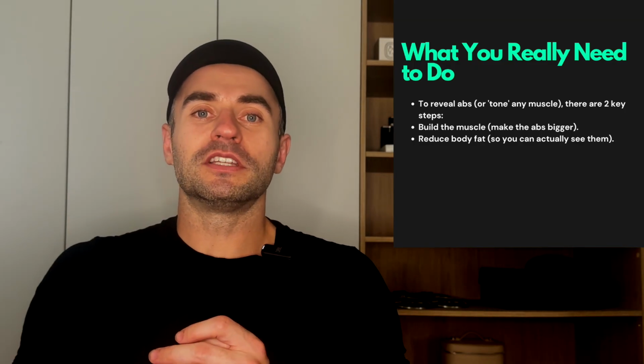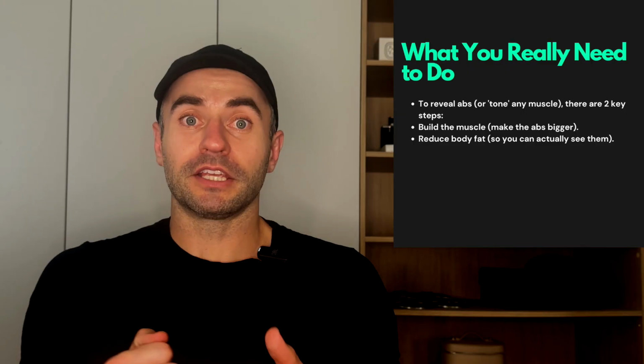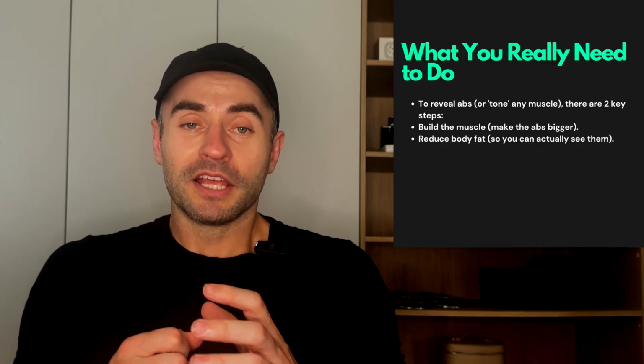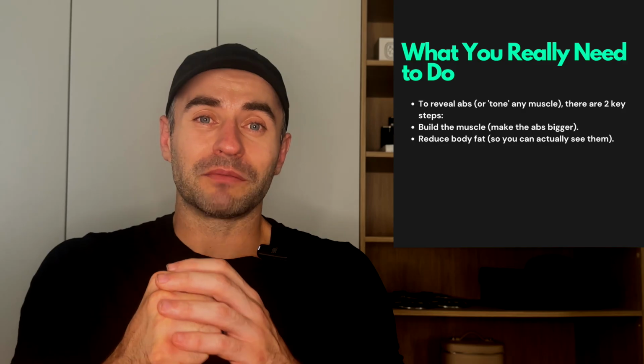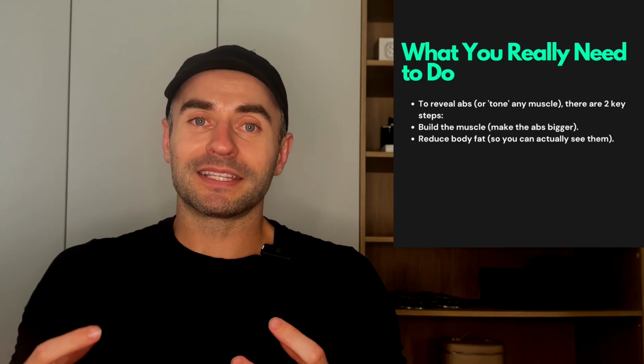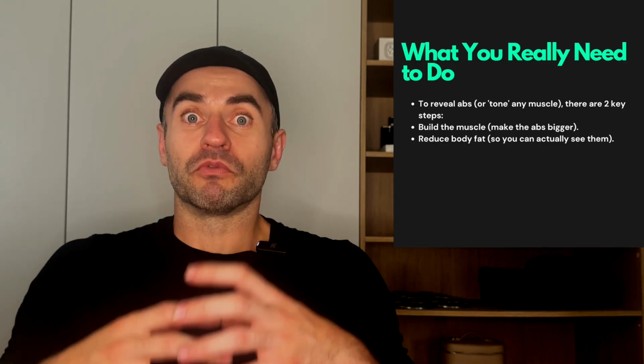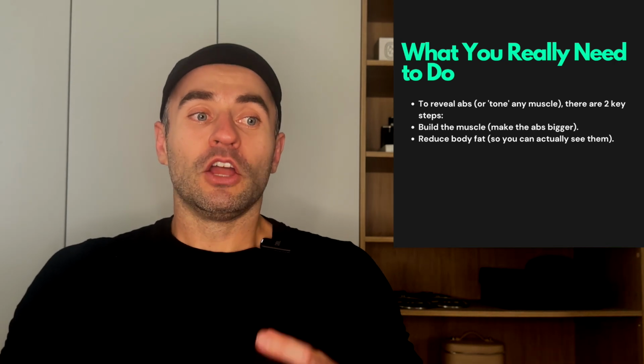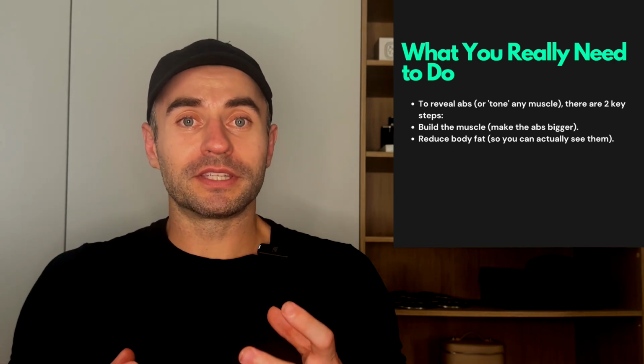First thing, you need to build your abs up. We're going to build the muscles of your abdominals bigger so that the muscle is going to push through the fat and push against the skin, which is what makes them look more defined and reveals them more, so it looks like you have that six-pack look. Also, you want to be reducing the amount of body fat.